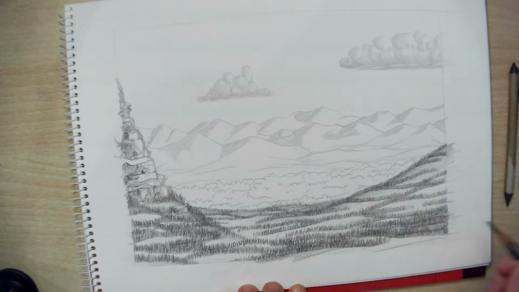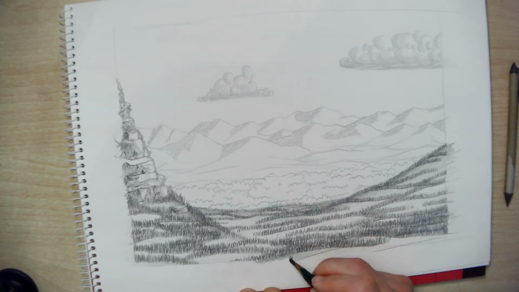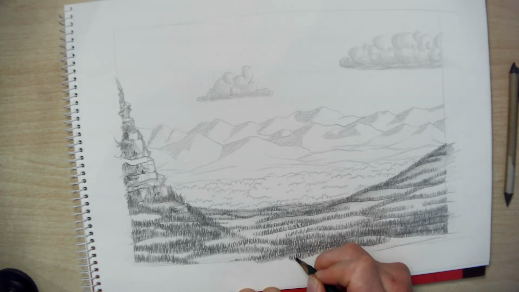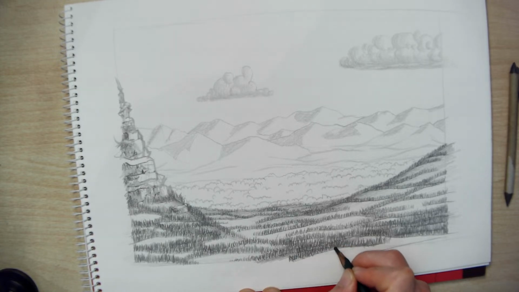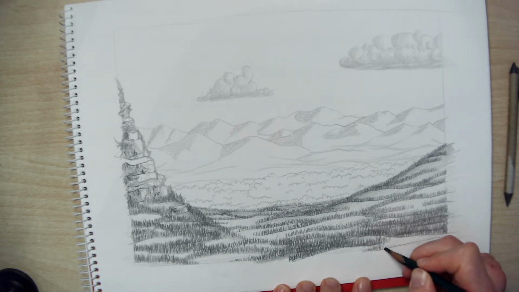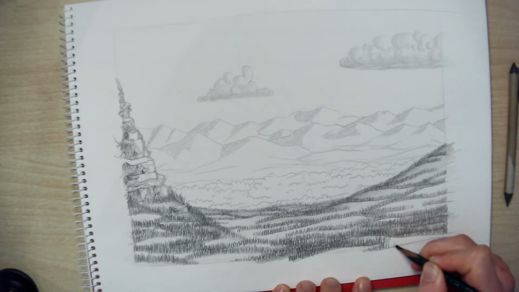Like so. Second to last line right here. Almost done now. Just get those blades of grass in right there. And over here. They can come in from down below and then grow over here.